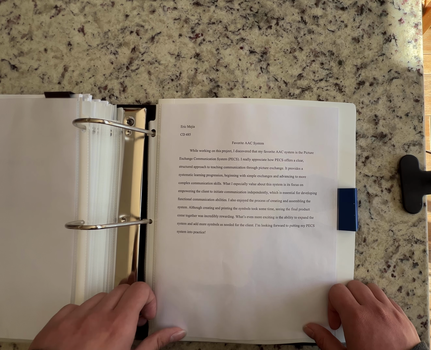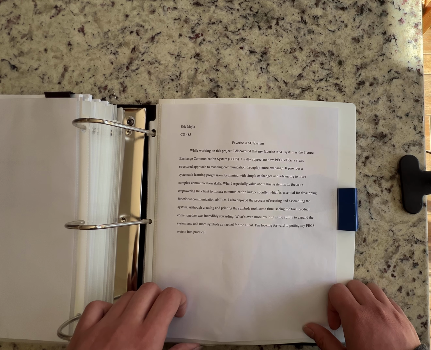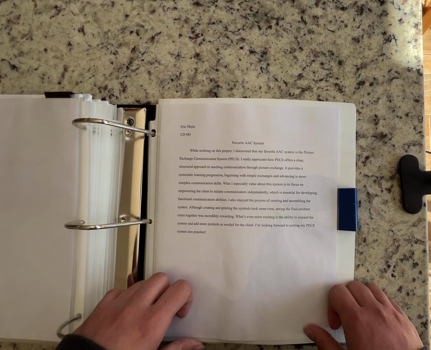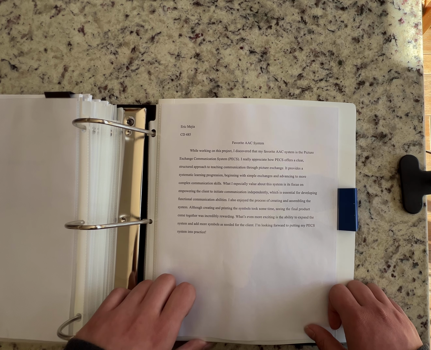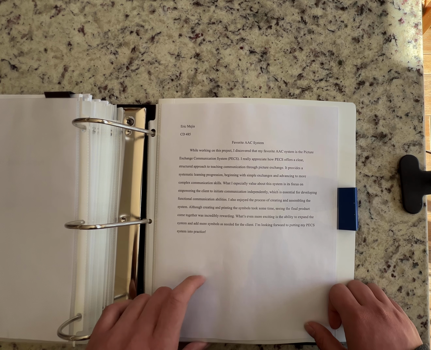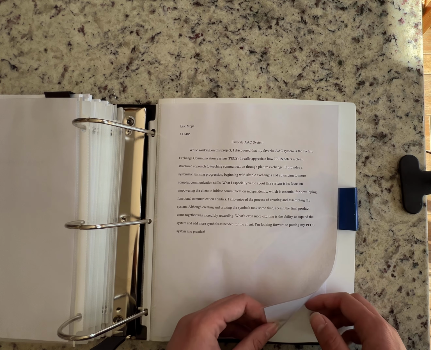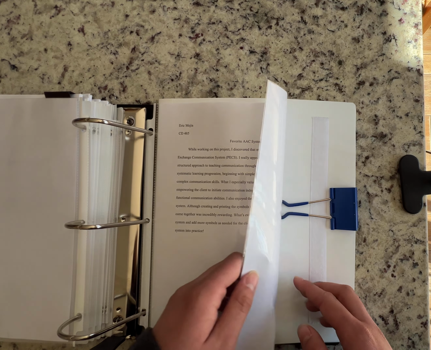I also enjoy the process of creating and assembling the system. Although creating and printing the symbols took time, seeing the final product come together was incredibly rewarding. What's even more exciting is the ability to expand the system and add more symbols as needed for the client. And I'm looking forward to putting my PECS system into practice.